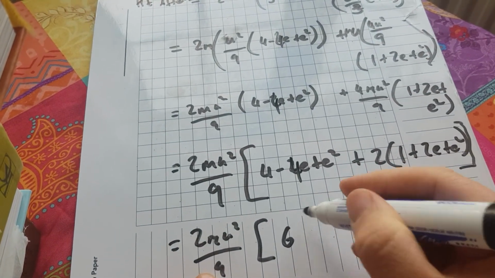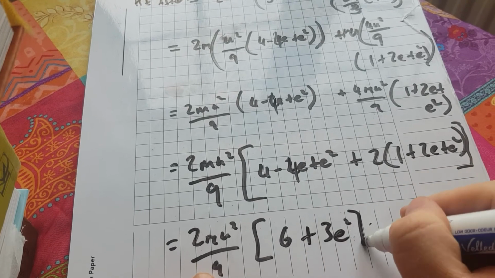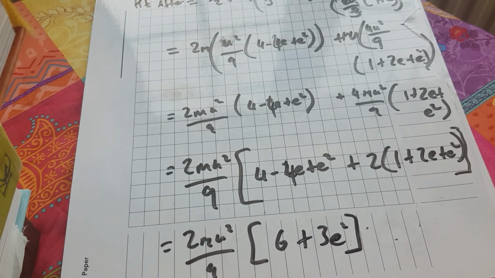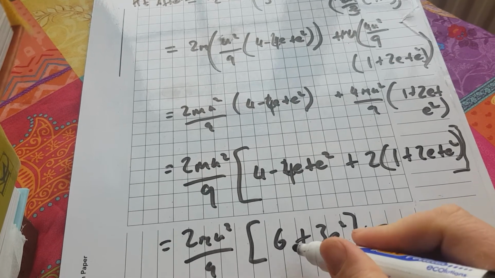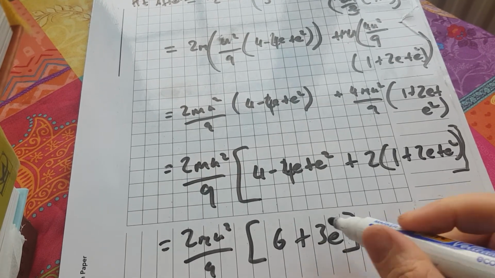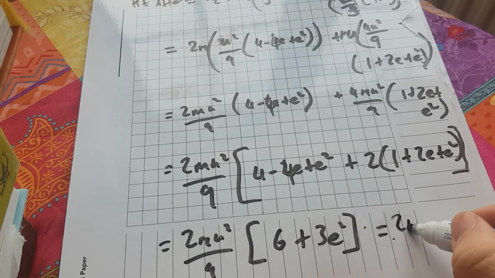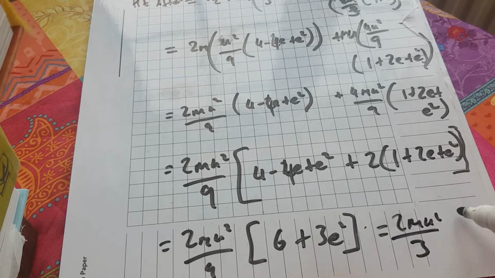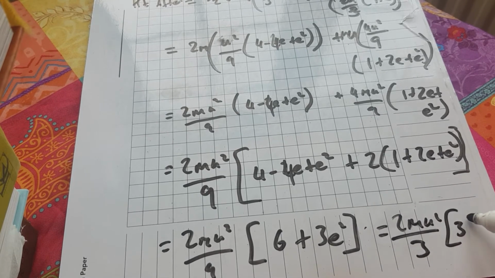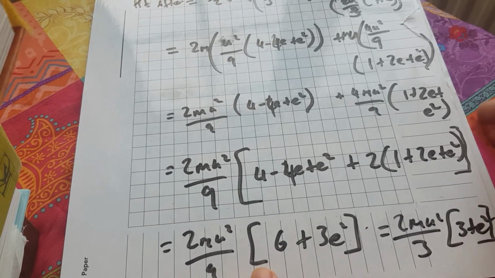So it's just 6 plus 3e squared. Now, if we want at this stage, you can factorize out a 3 here. So the 3 will go into the 9 3 times, so we'll just go 2mu squared over 3 times 3 plus e squared.